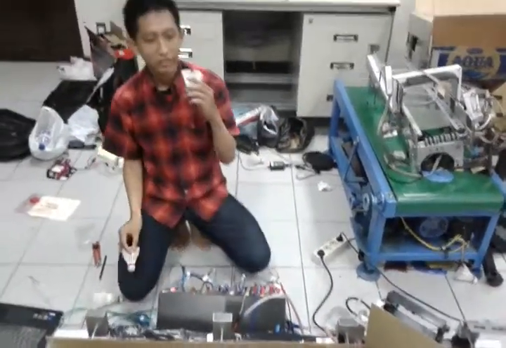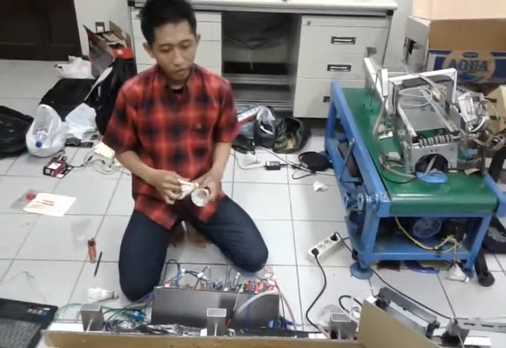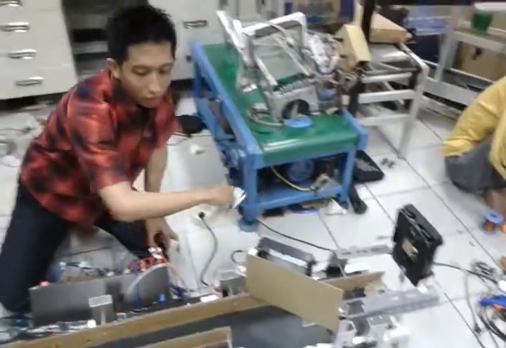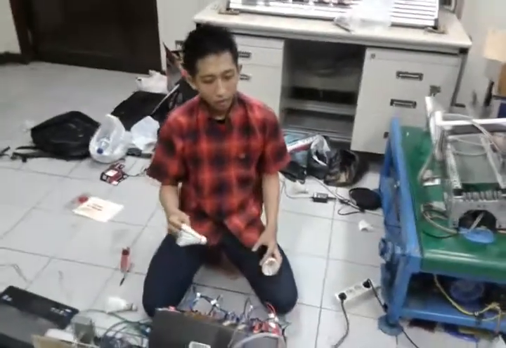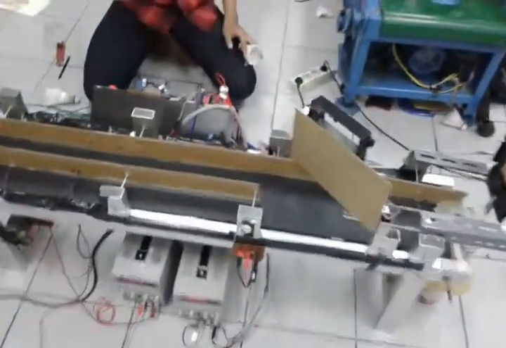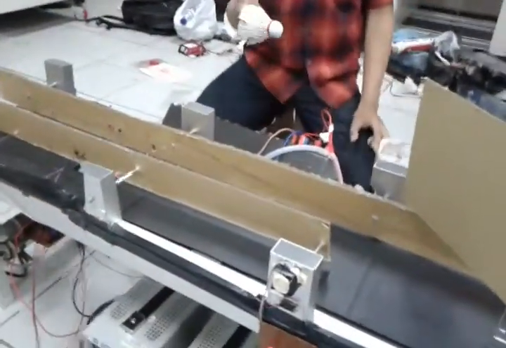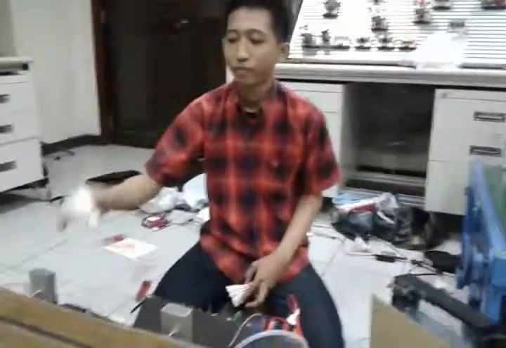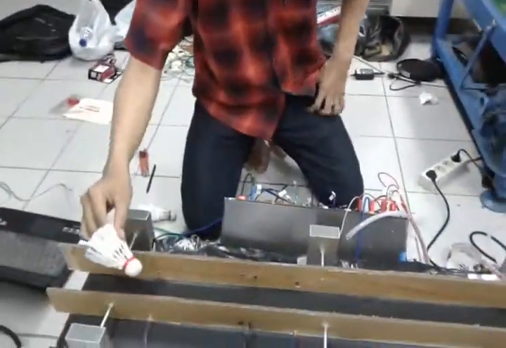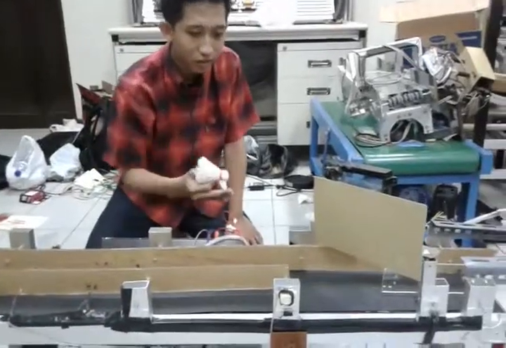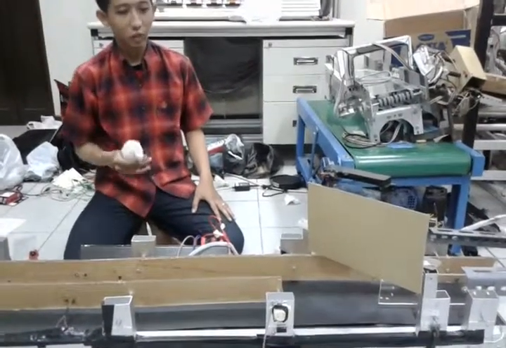The second case is when we have a good shuttlecock and, before it goes through to the packaging, we take it off. After a few seconds, the buzzer will make a loud sound as the signal of emergency that something is wrong with the system. Let's try. This is the good shuttlecock. I take it, and in a few seconds the buzzer will make the emergency sound. Let's wait a few seconds.